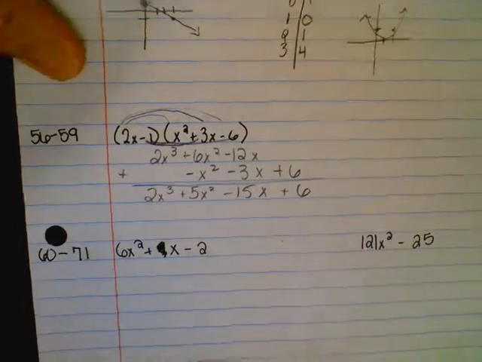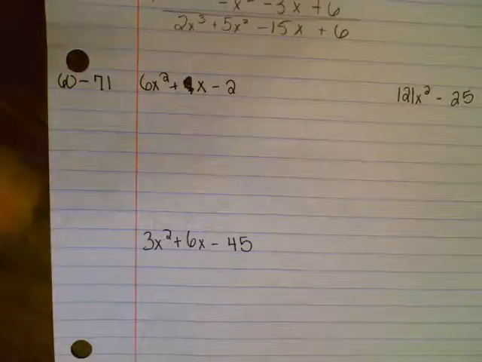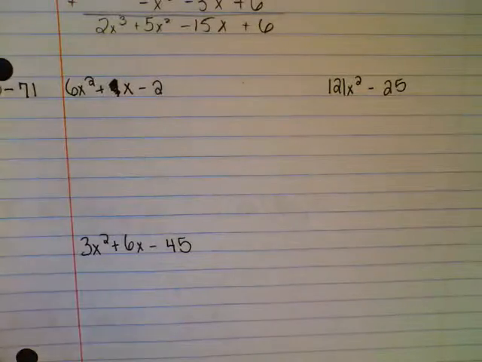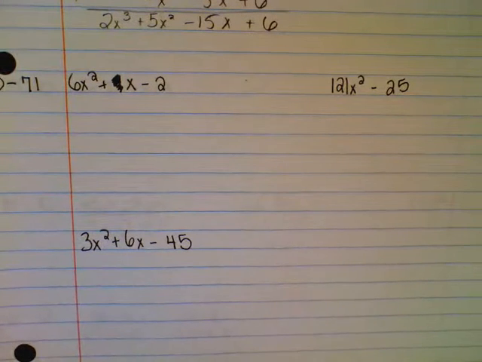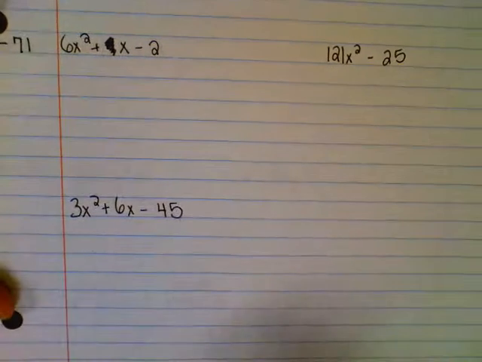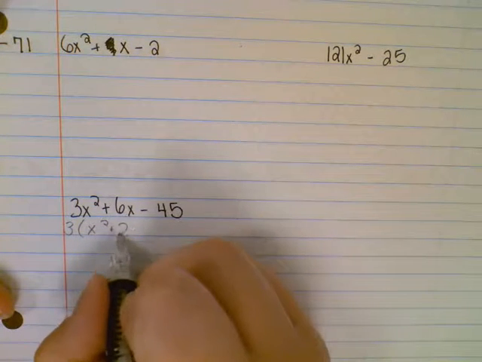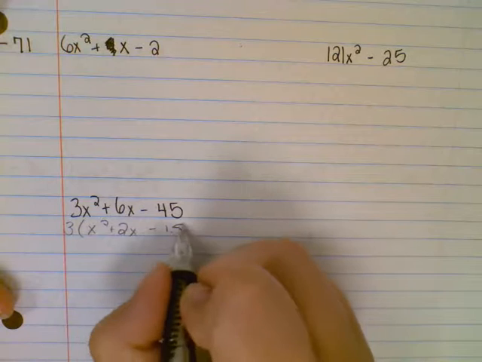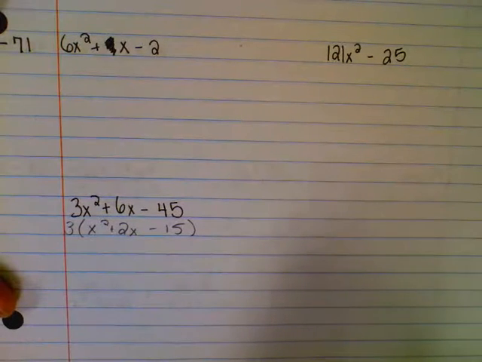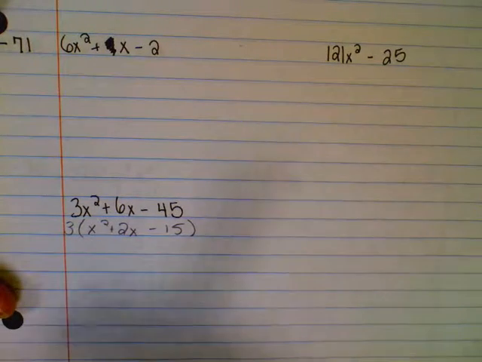Okay, so for 60 through 71, it's all factoring. Each problem is different. Always check for a greatest common factor first, and then look from there what you can do. This one has a GCF, so I'm going to factor out that GCF first. Remember, that means it's something that every term can be divided by. This one could all be divided by 3, so I took that out.